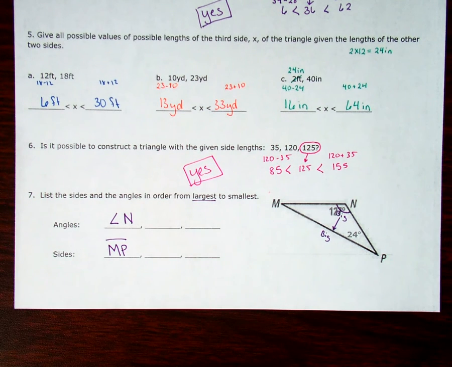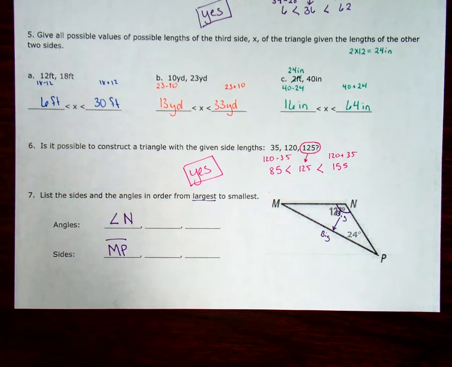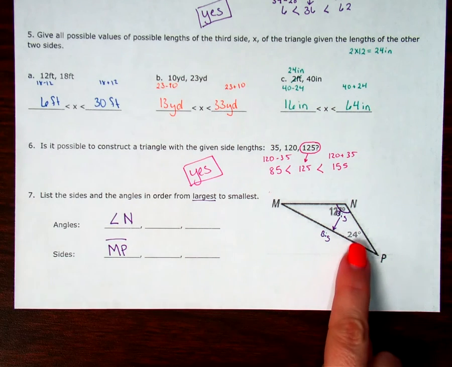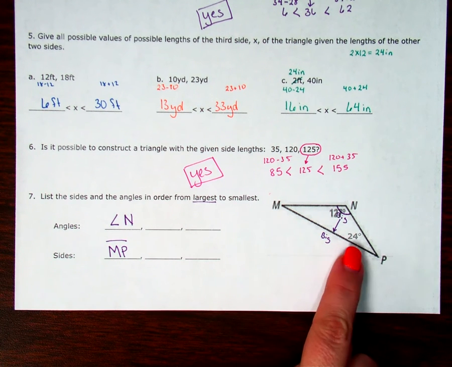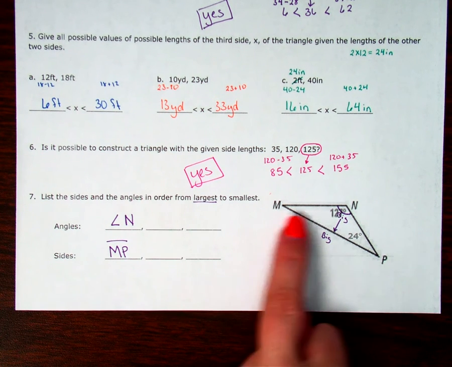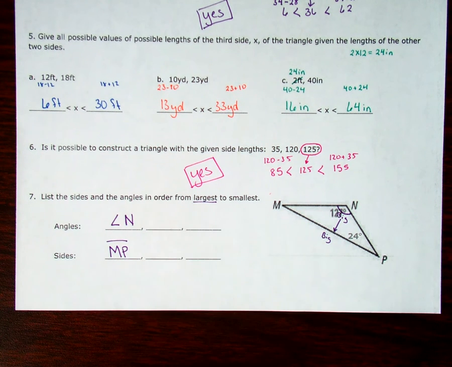Okay, here's my problem with the next one. On the next one, I only know this angle is 24. They didn't tell me what angle M is. Now, P looks like it might be smaller than M, but it doesn't tell me my picture is to scale, so I can't trust my picture. I have to actually do the math and check.